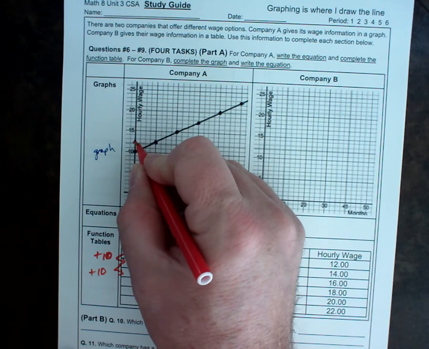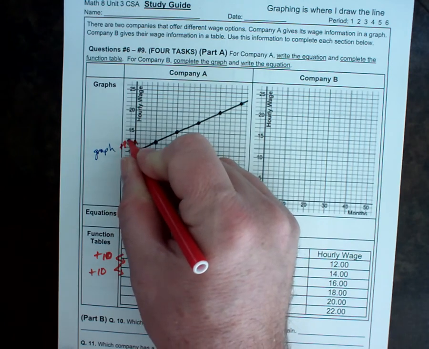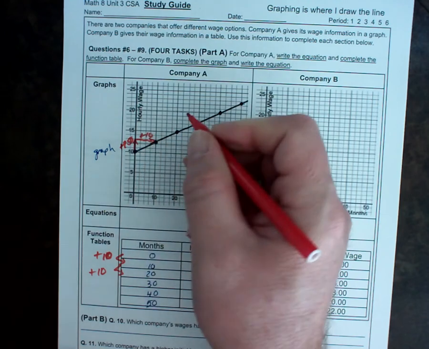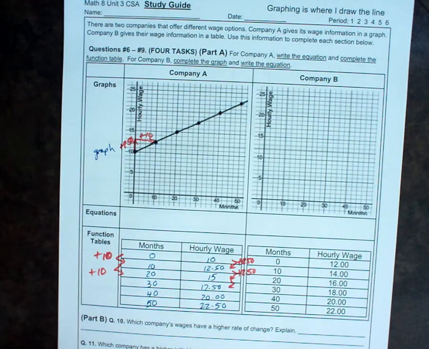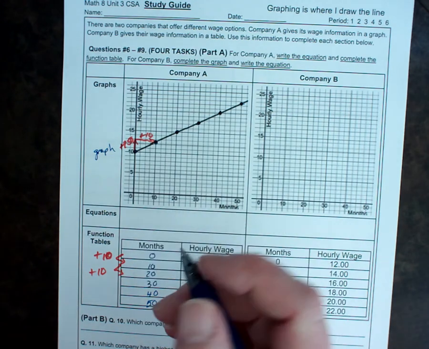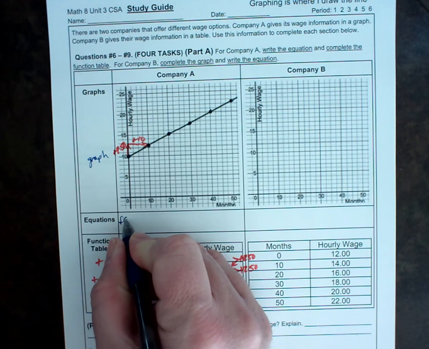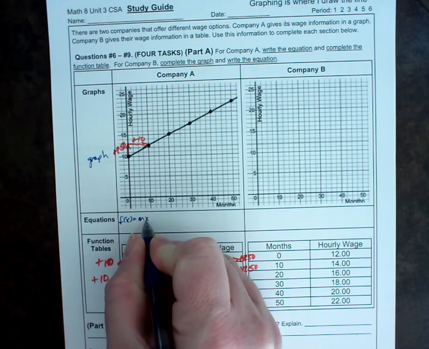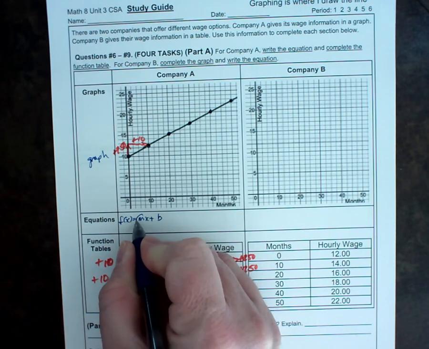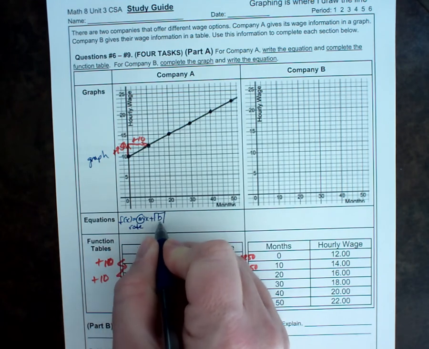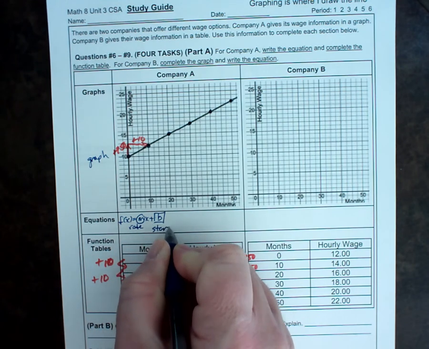You could check that this goes up plus 250 and then write plus 10. That's your rise and run. Whichever way you do it, make sure you're using the equation f of x equals mx plus b. Remember, we have a slope, that's the rate, and then your start, which is always super easy.